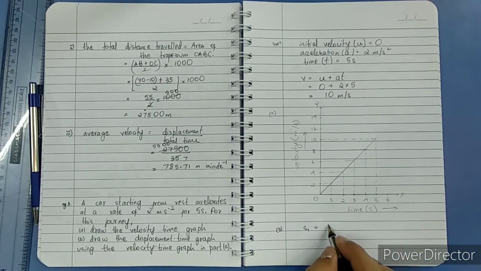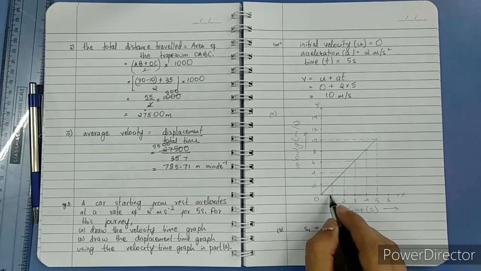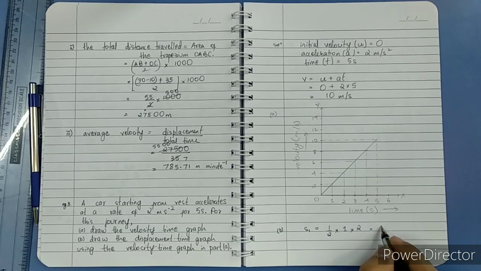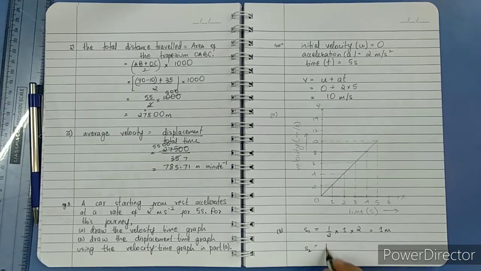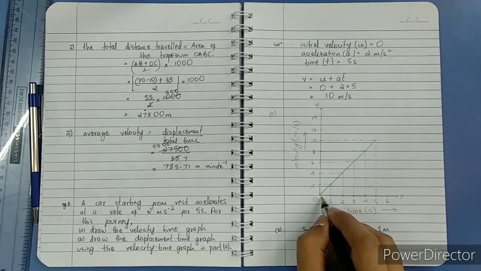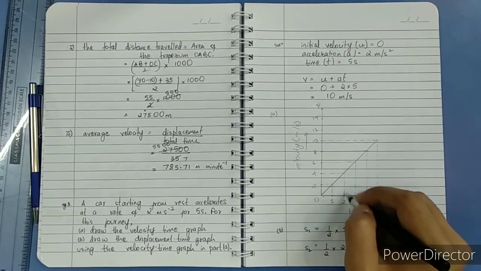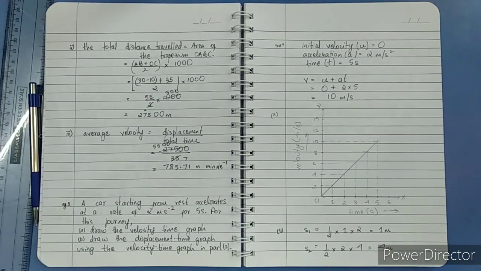So half into base, which is 1, into height, which is 2. So this is equal to 1 meter. S2, the displacement in 2 seconds, is half into base, here 2, into height, 4. So this is 4 meters.